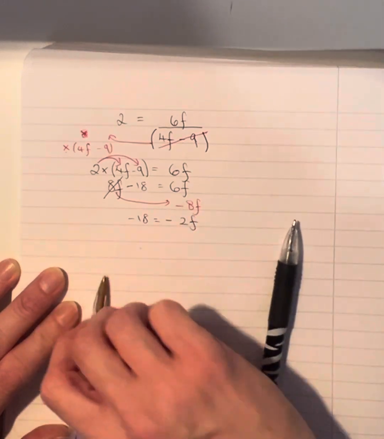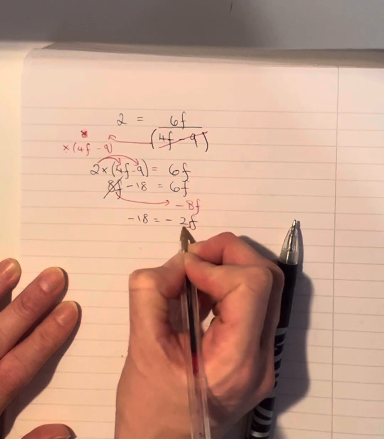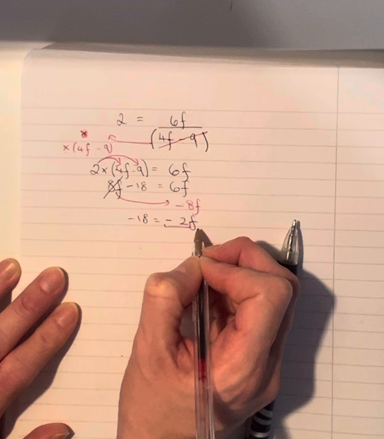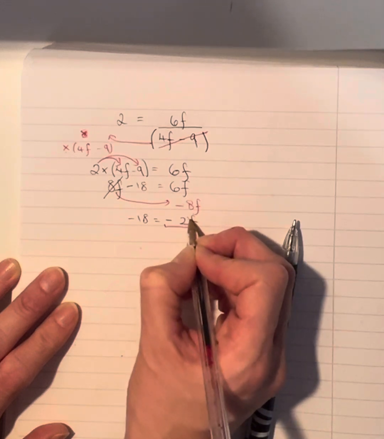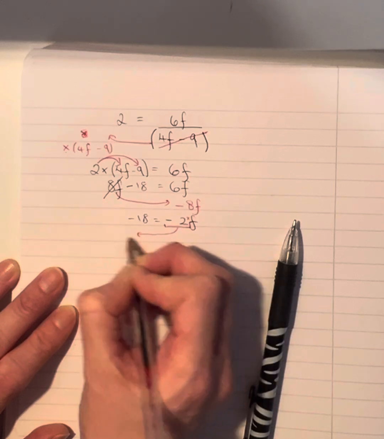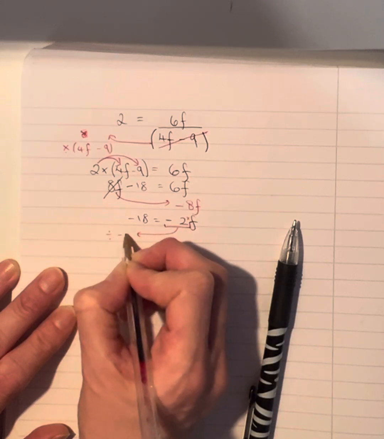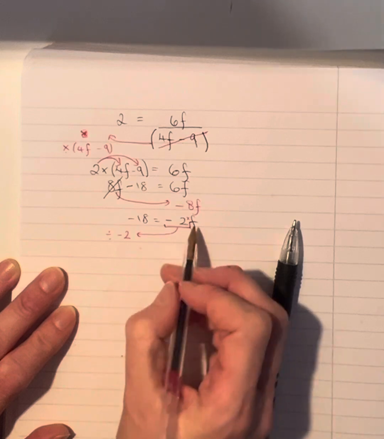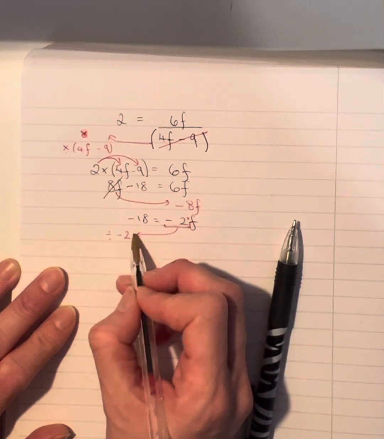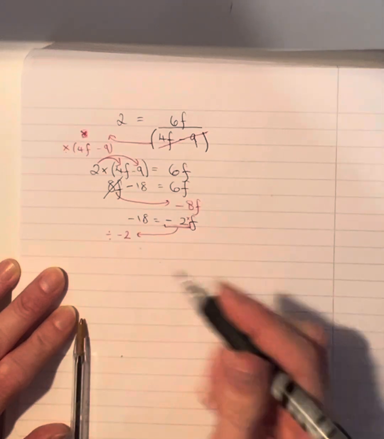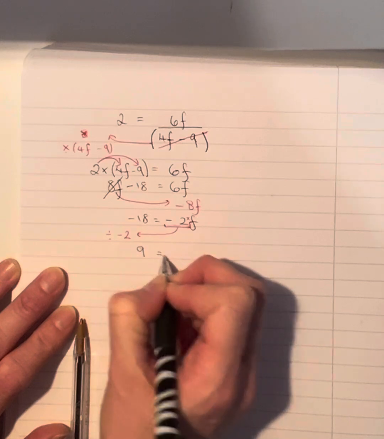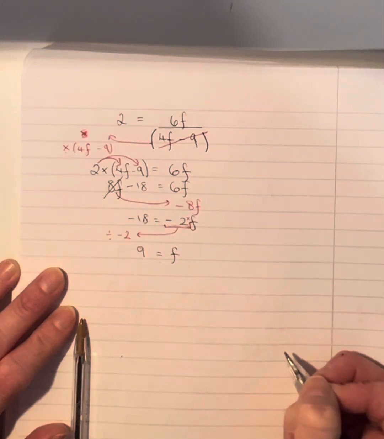All we've got to do now is move this negative 2. But this negative 2, it's not minusing off 2, it is off f, it is multiplying by f. So if it's multiplied by f this side, that means on this side, we have to divide by a negative 2. So just be really careful there. You've got a negative 2 times in by f. We move it to the other side, it becomes dividing by. So I have minus 18 divided by minus 2 gives me a positive 9. So f is positive 9.